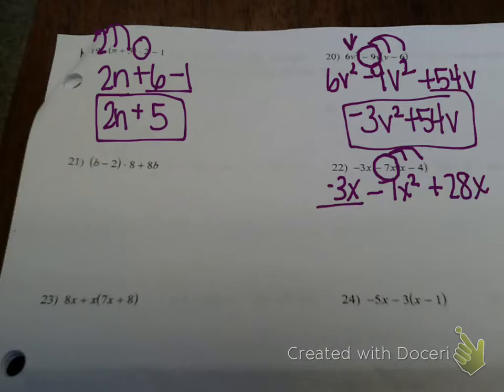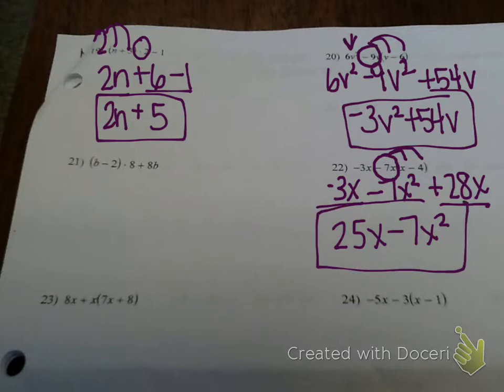Now we have negative 3x plus 28x giving us 25x minus 7x squared. Alright, so you should be able to try 21, 23, and 24 on your own. They're similar to the three that I just did.